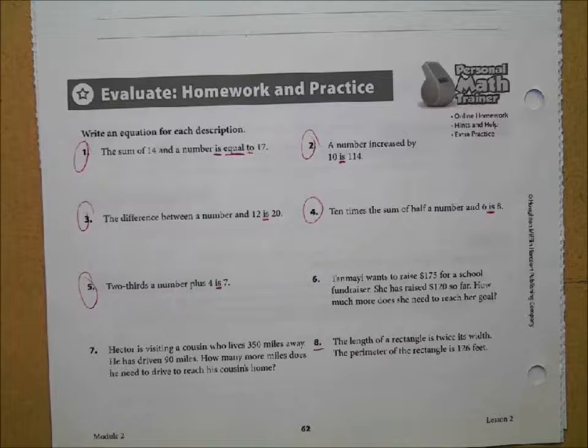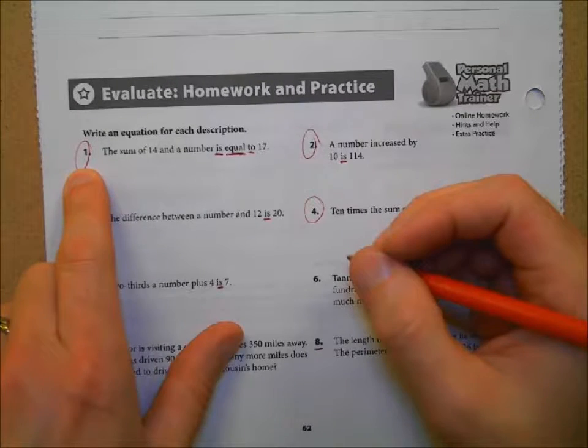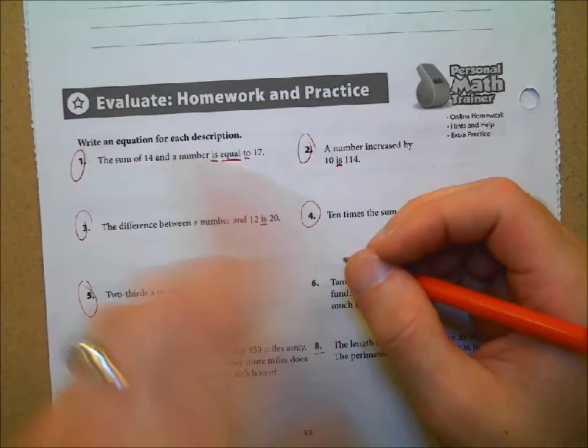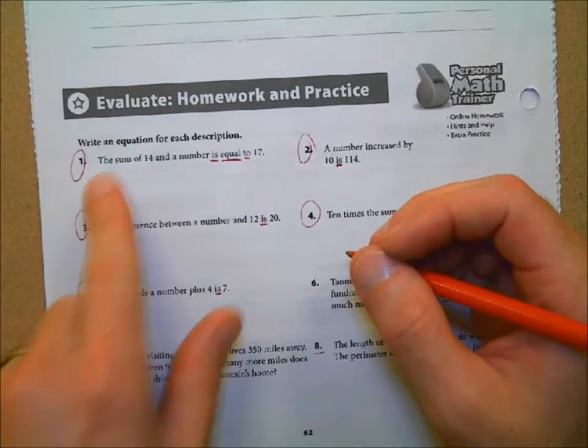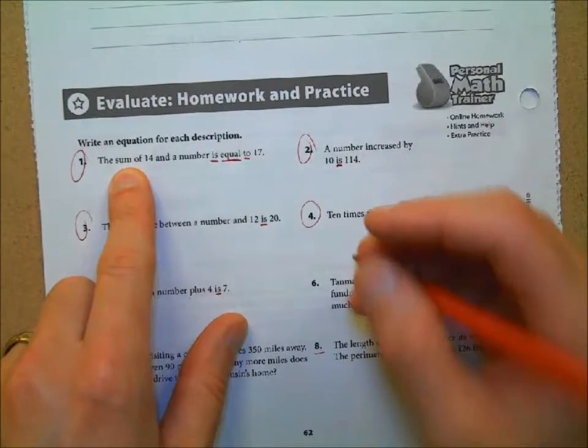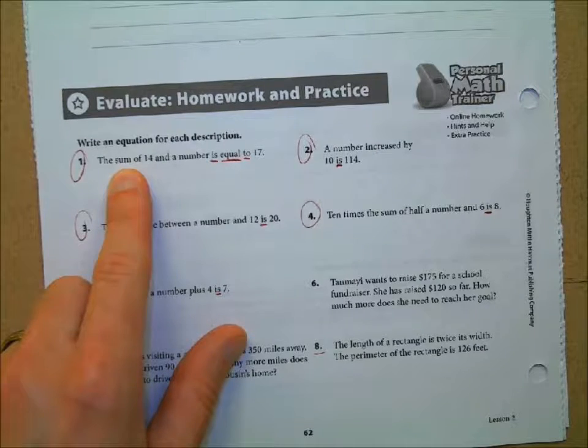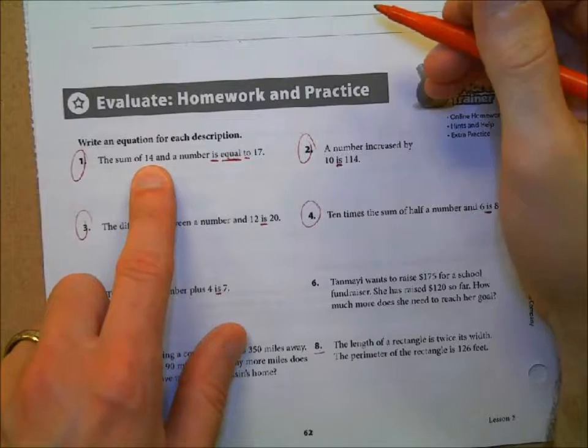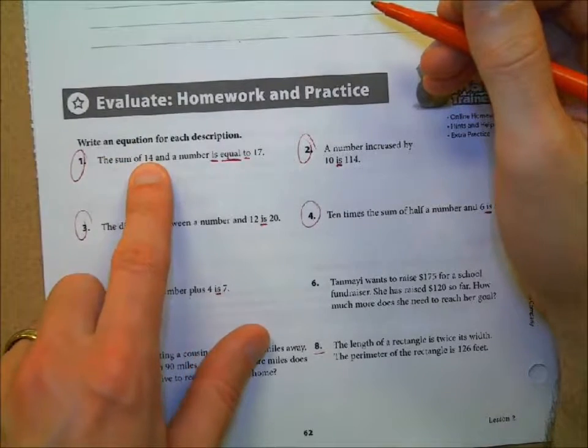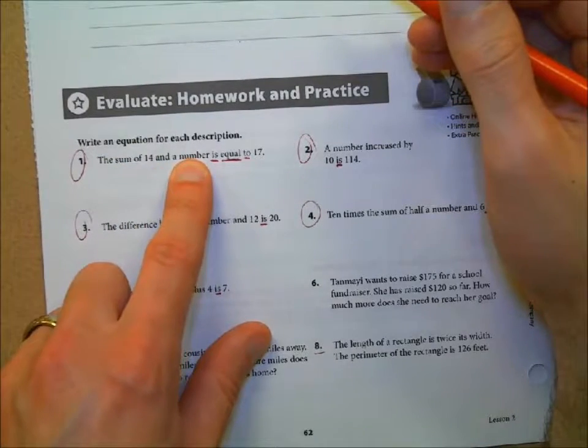So let's look here. Number one, we're supposed to write an equation. It doesn't say to solve it, just write it. The sum, all right, so right away when we hear sum, what operation does that mean? Adding, or addition. Plus. So sum of 14 and a number is equal to 17.